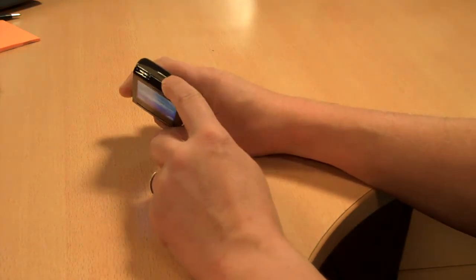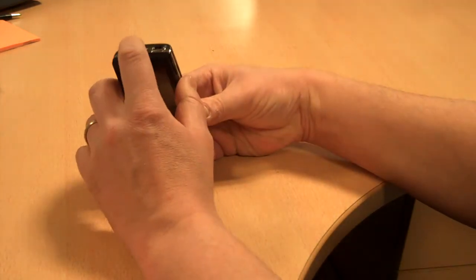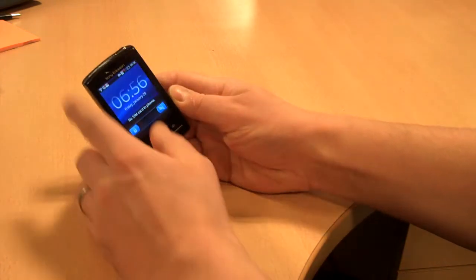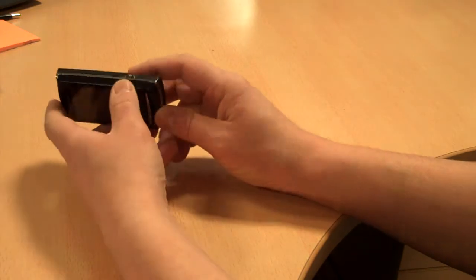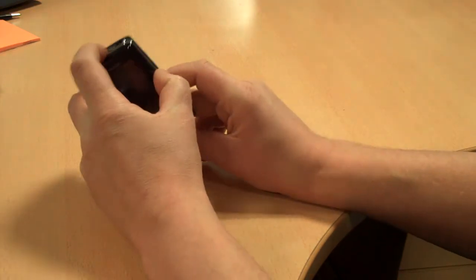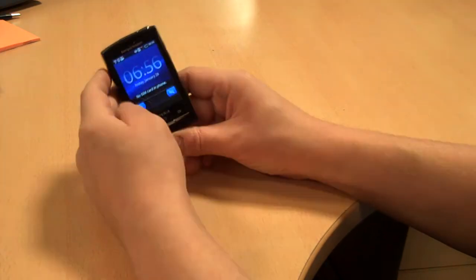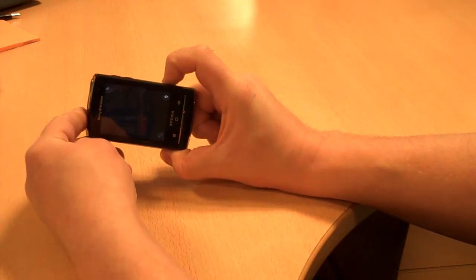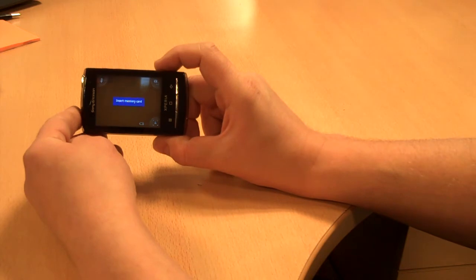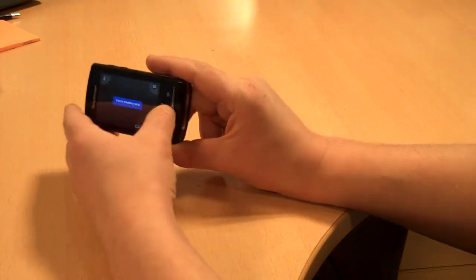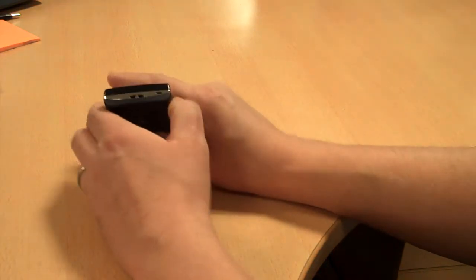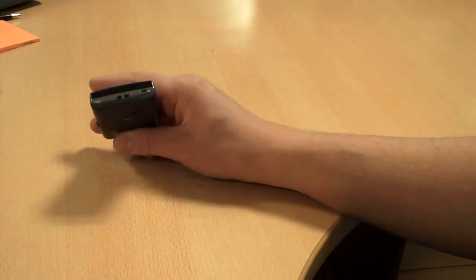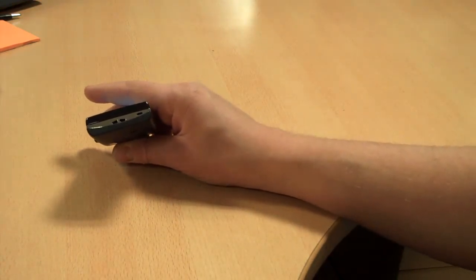We've got the on-off button, which is slightly recessed here, and of course the screen will lock when you turn it off. We have the camera button, which if we press and hold that down, I don't have a memory card in there at the moment, so it might moan a bit, but there's the camera. And then on the bottom we've got the lanyard loop, should you want to hold this phone around your neck or on your wrist. It is light enough and small enough to be able to do that.